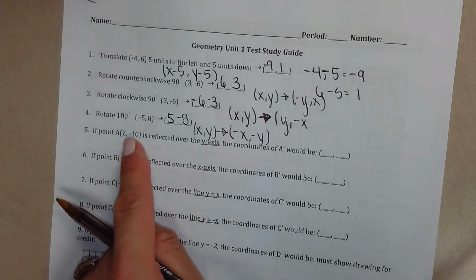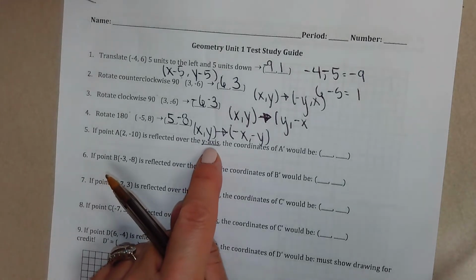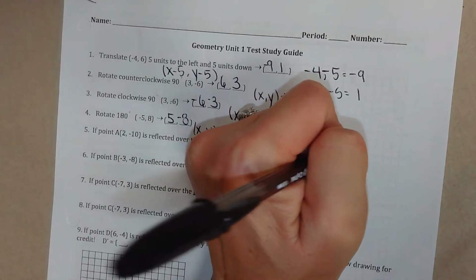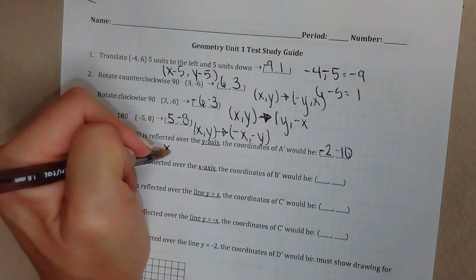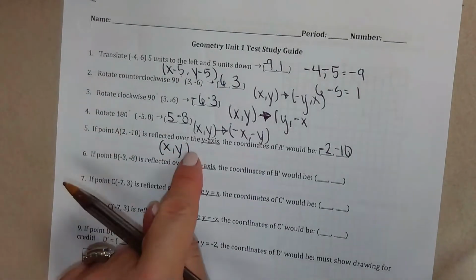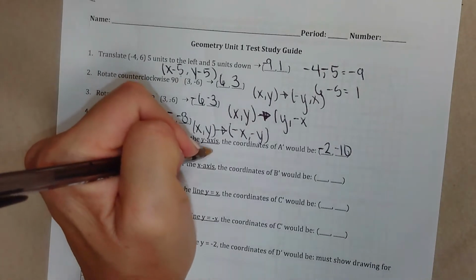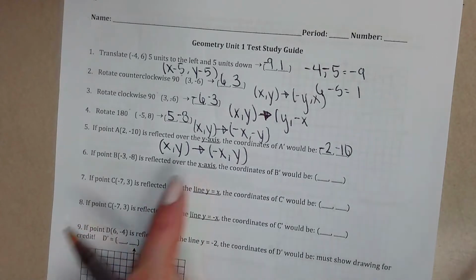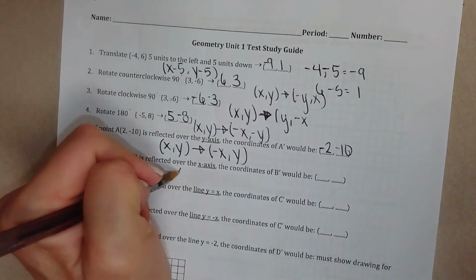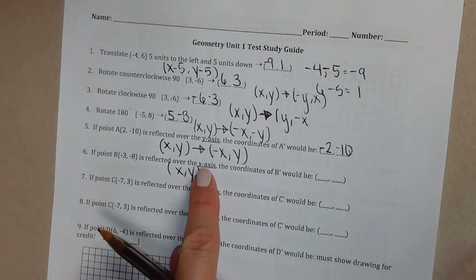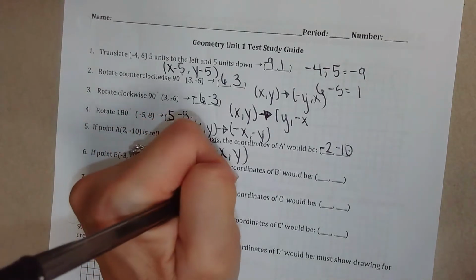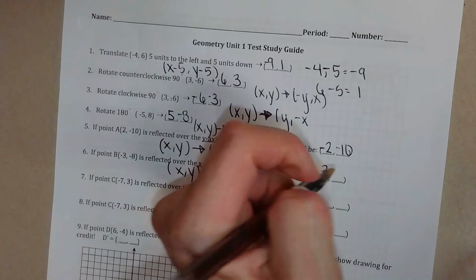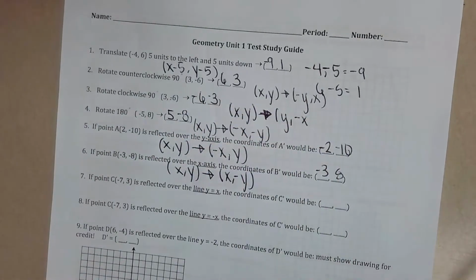Okay, if point A, 2, negative 10, is reflected over the y-axis, when it's reflected over your y-axis, your x becomes opposite. So it becomes negative 2, negative 10. So you have x, y, and when you reflect over the y-axis, your x becomes opposite. So negative x, y. This one says your x-axis, so you have x and y, and your y is going to become opposite. So you have x, negative y, which gives you the point negative 3, positive 8 now.